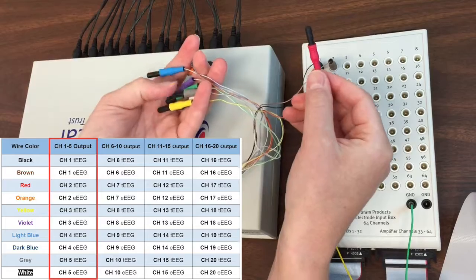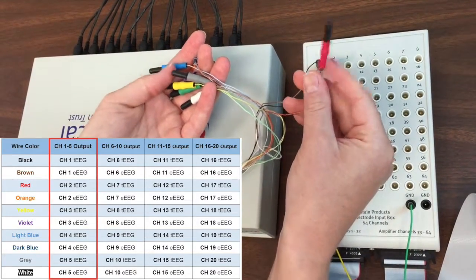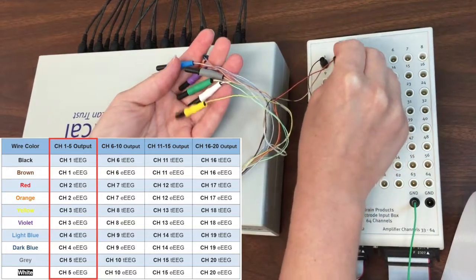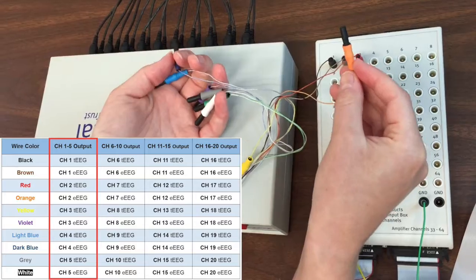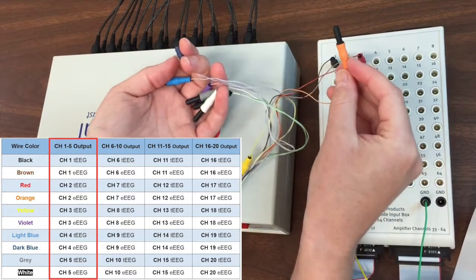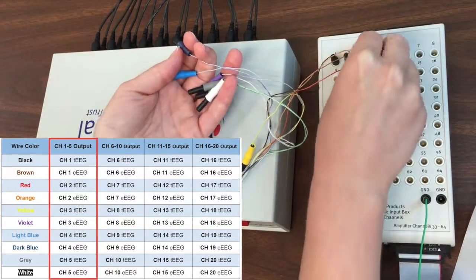This is the red wire carrying the tEEG signal from T-interface channel 2. We are plugging it into channel 3 on the amplifier. This is the orange wire carrying the eEEG signal from T-interface channel 2. We are plugging it into channel 4 on the amplifier.